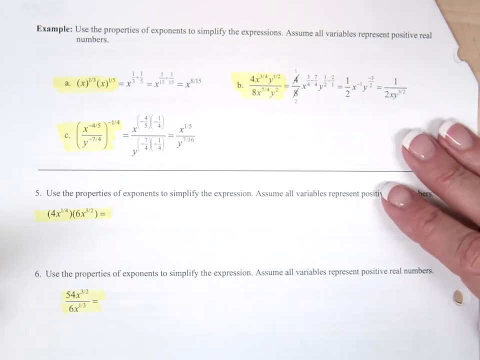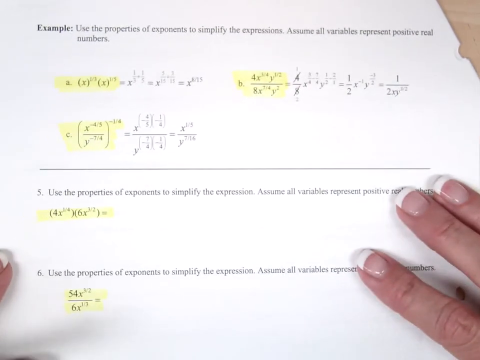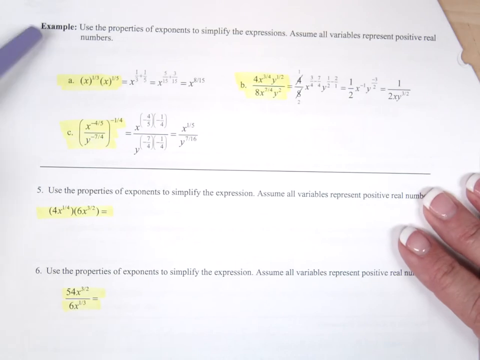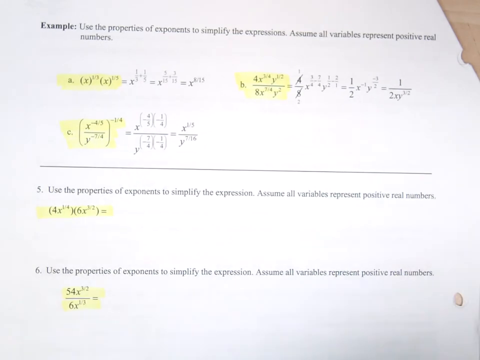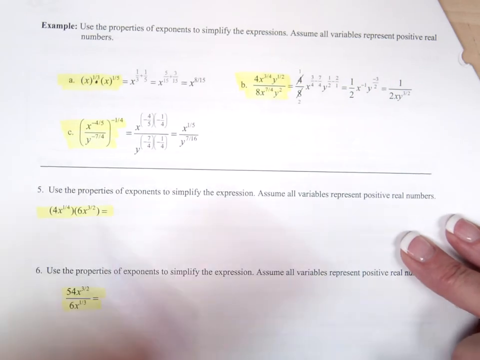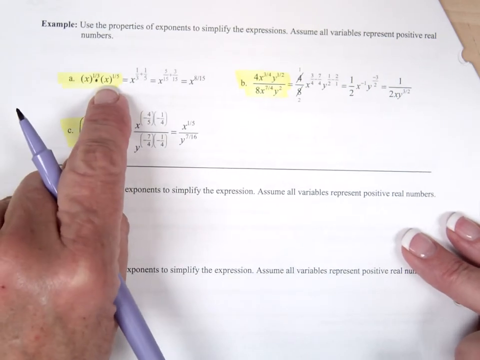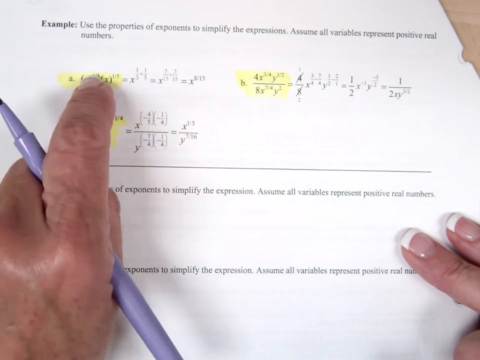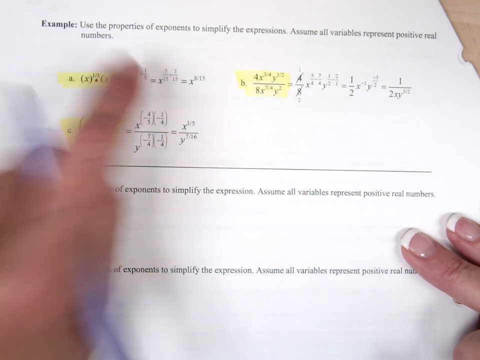Okay, so let's take a look at these problems. So the first example, there's no sign, so that means multiplication. In multiplication, we learned on the other side, you keep the base and you add the exponents, 1/3 plus 1/5.